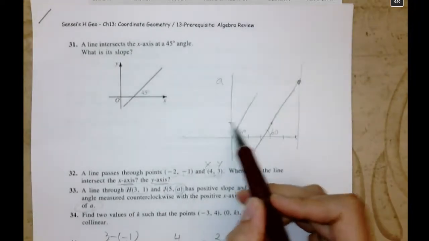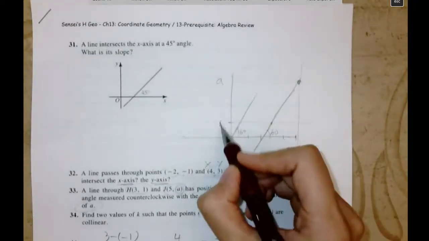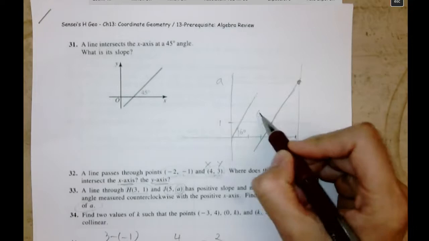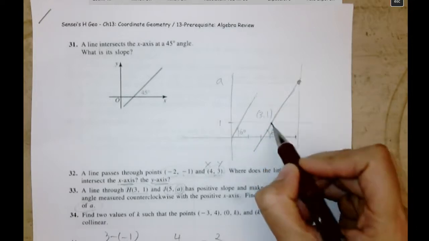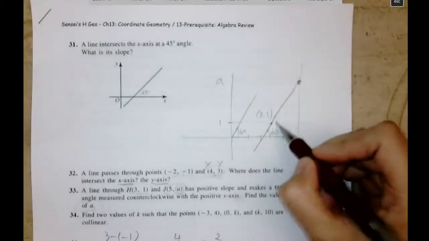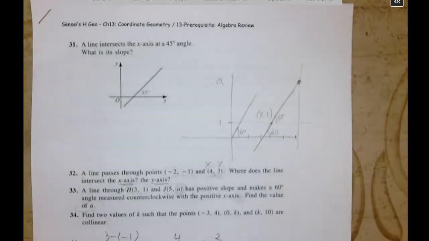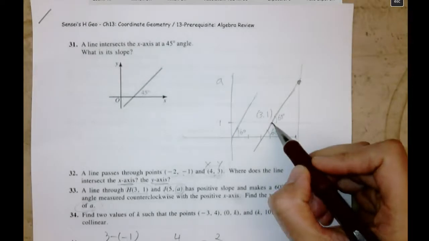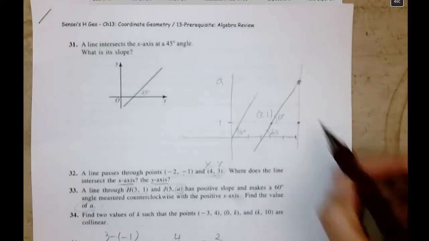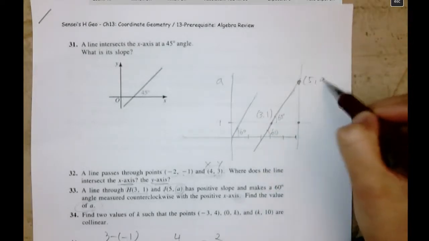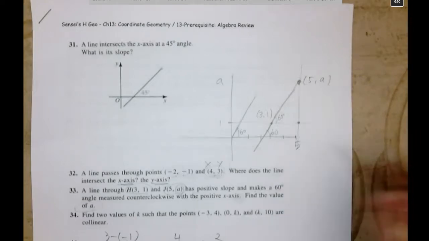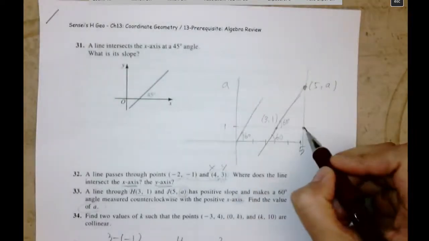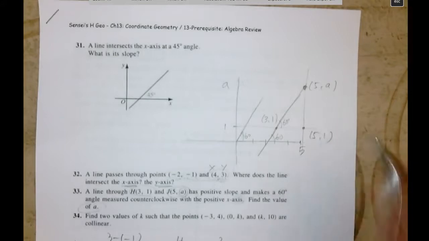And if I draw another line here at 1, right? This was 3, 1, you remember? 3, 1. This is 1. This also has to be 60 degrees, right? This is parallel, right? And then this point right here is 5, a, right? So this is 5 and this is 1. So this point has to be 5, 1, right?